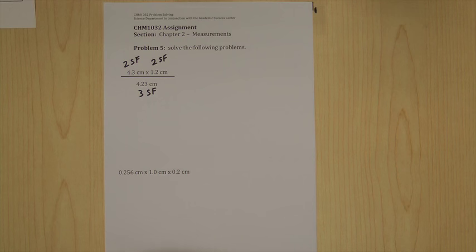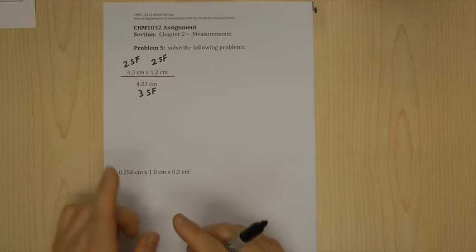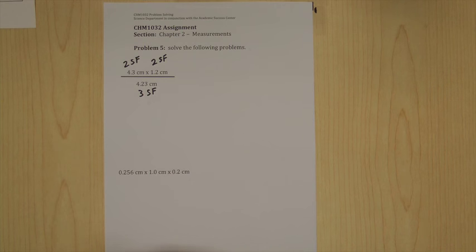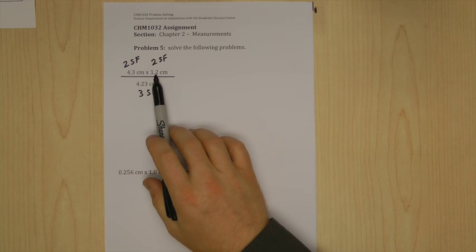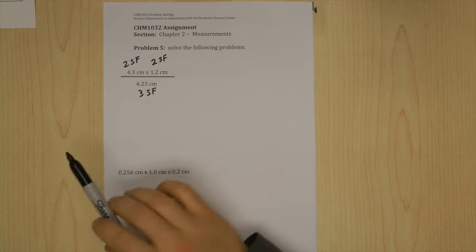All right, the first thing you have to realize when you're doing this calculation is that your answer must reflect your measurement with the least amount of significant figures. That's the rule for multiplication and division. But adding and subtracting is different, so don't apply those rules to adding and subtracting. For multiplication and division, your final answer must reflect your measurement with the least number of significant figures. So here, in this question, our answer can only have two significant figures because our measurements with the least only have two.